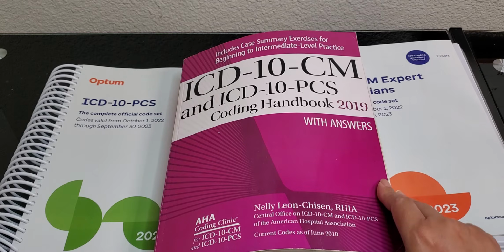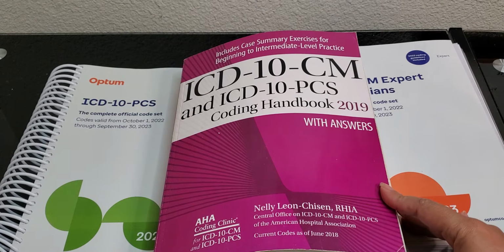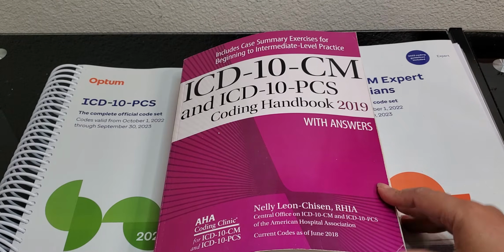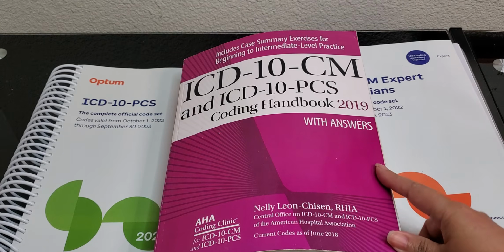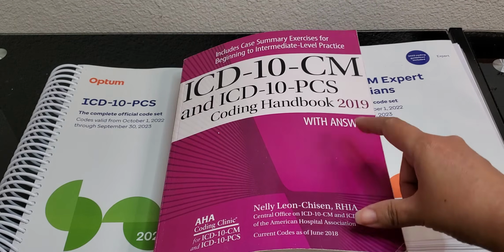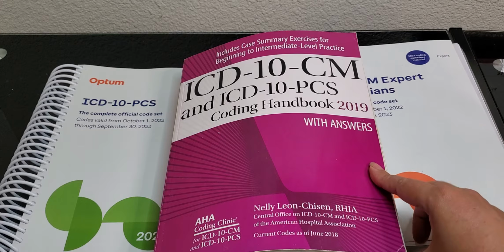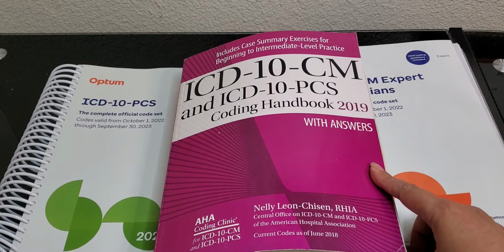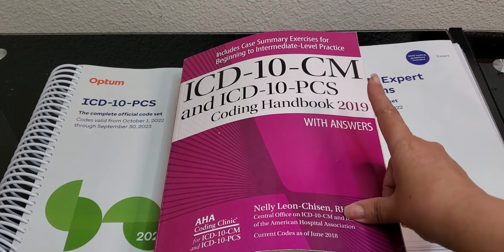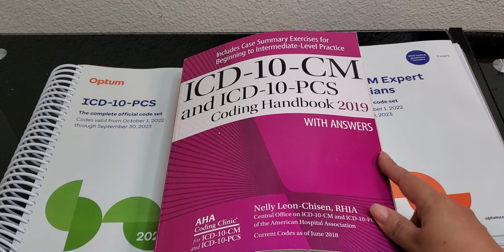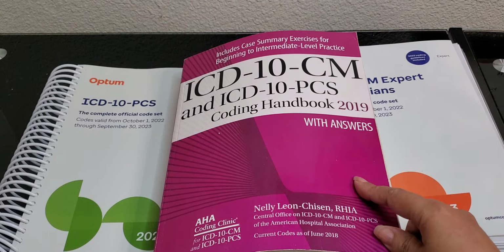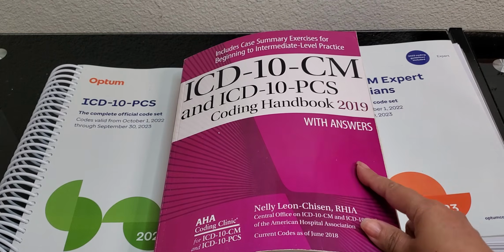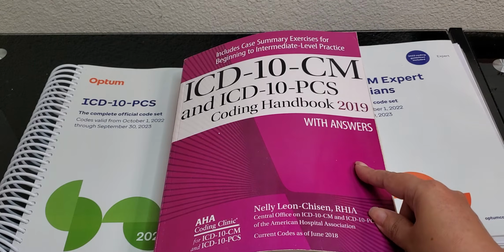And I use this word very carefully because I love books, y'all. And when it comes to what books are really good for medical coders, this book is superior to any other book for learning medical coding. Okay? So this is beginner to intermediate level practice. This is an excellent resource, an excellent book. And this is the one that I recommend that y'all learn medical coding on.